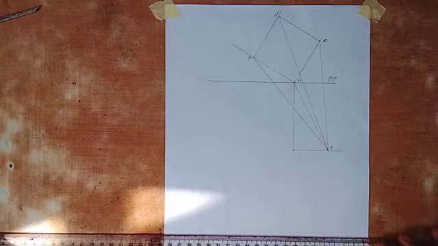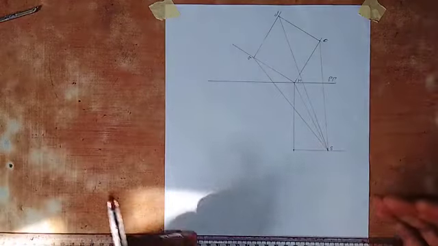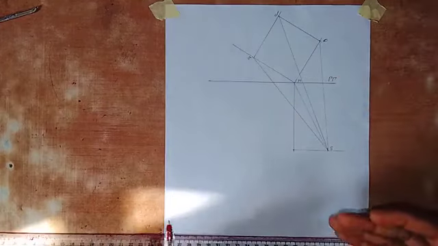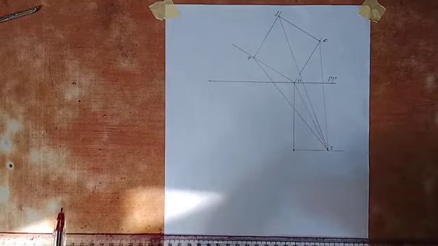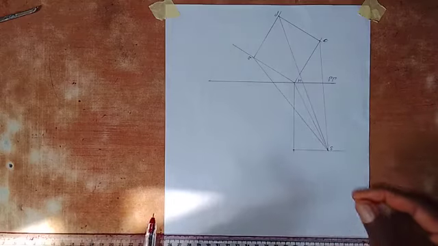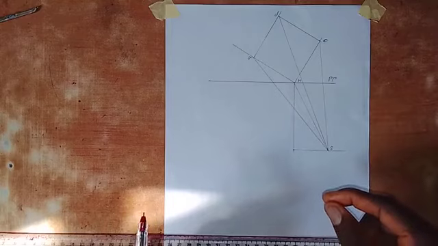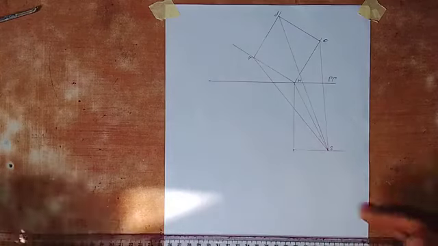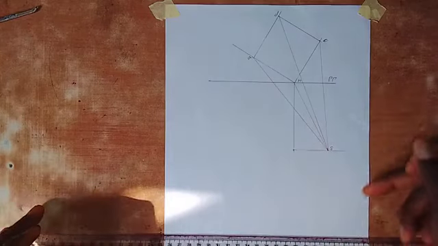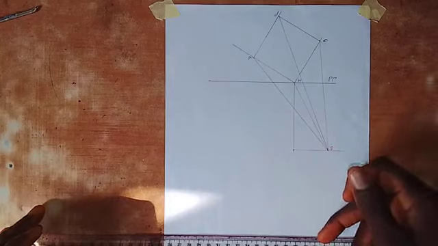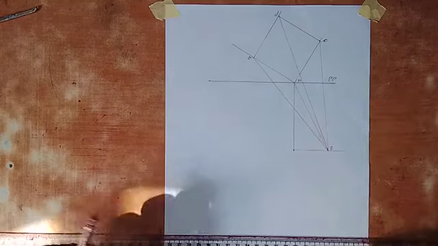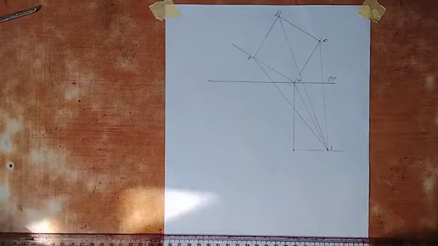We are going to draw the ground line. So ground line at any convenient distance from the picture plane. But we have to consider that the front view of the station point is located at a distance 65 millimeters away from the ground line. So looking at this space here, I should be able to get 65 from here to here, and then I should be able to have a little space left. So you have to consider the space when you are doing this work.